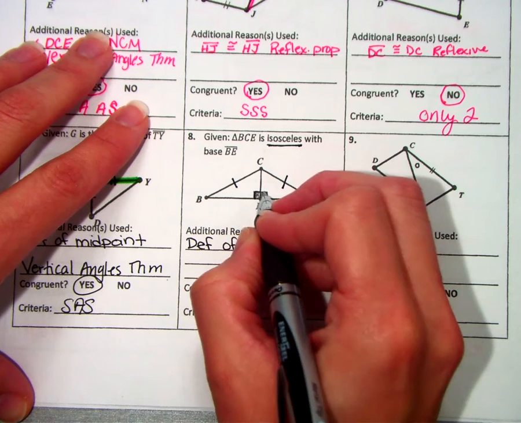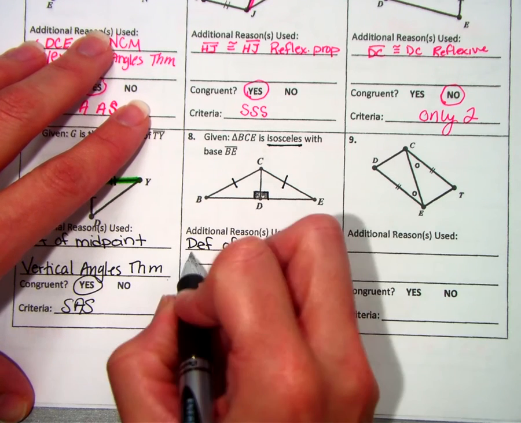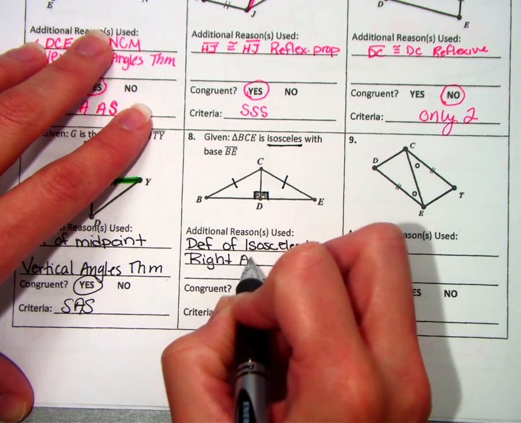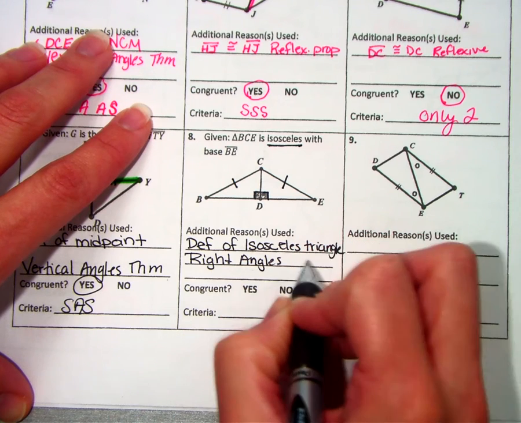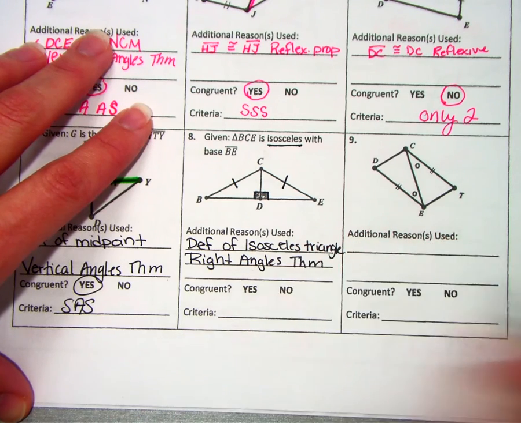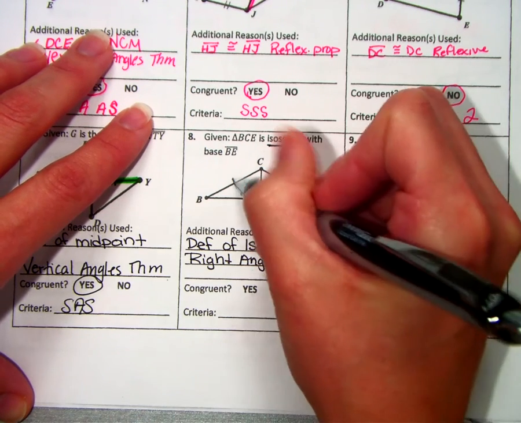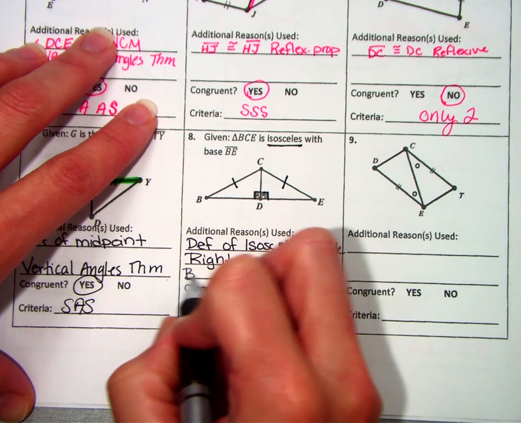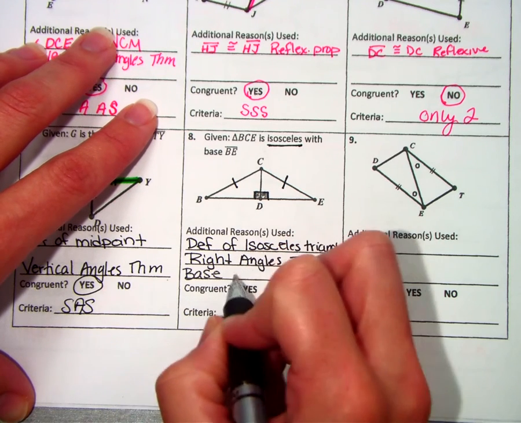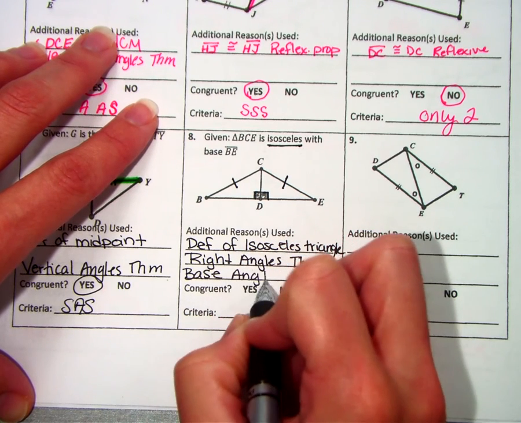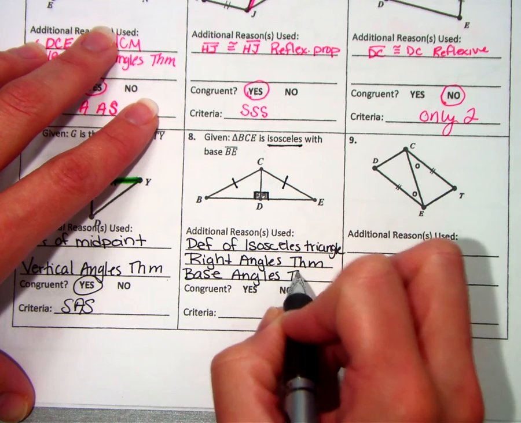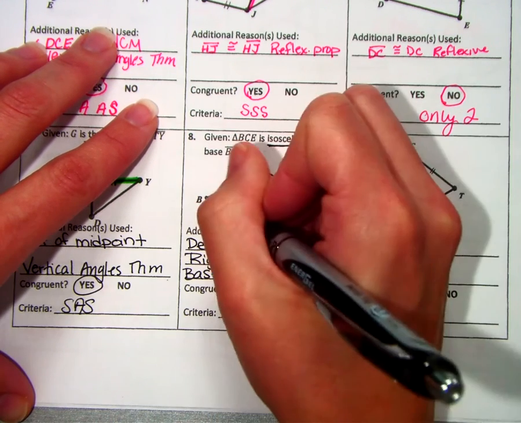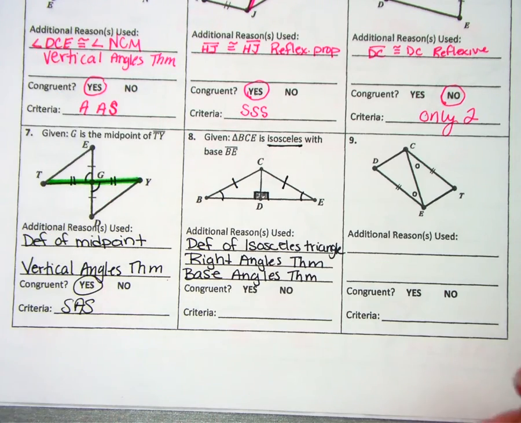So that's here and here. I'm saying those are congruent, marking them congruent, right angles theorem. And then because I marked here, I'm also going to mark the base angles. Here and here.